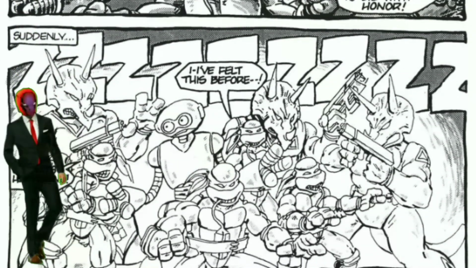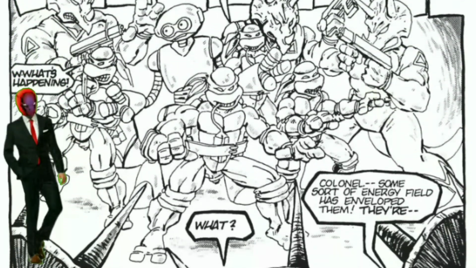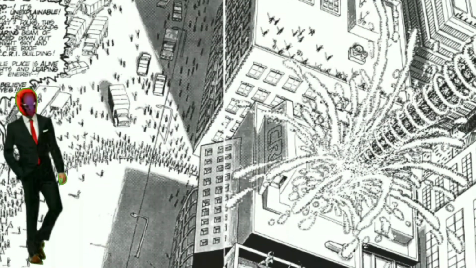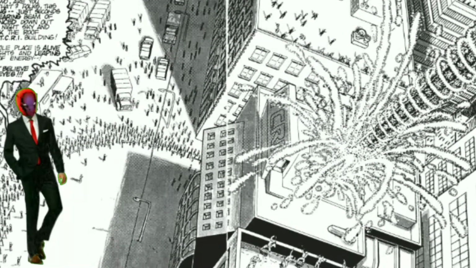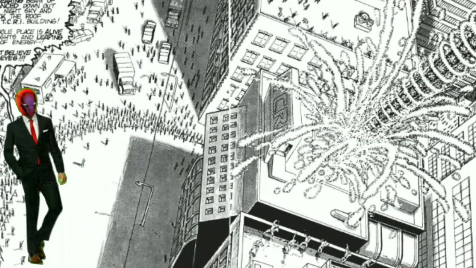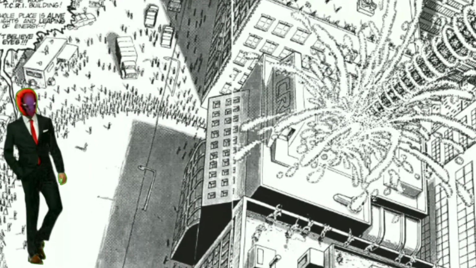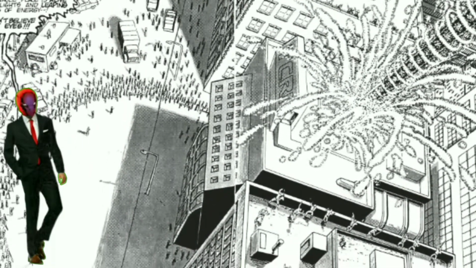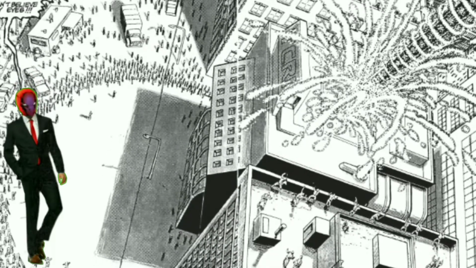And we get this awesome panel where this huge beam of energy shoots to the TCRI building. I guess this is showing that bringing them back was harder than taking them to that planet. At least that's what I get from this panel.